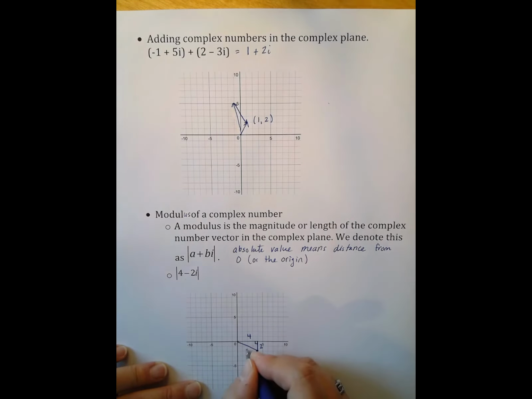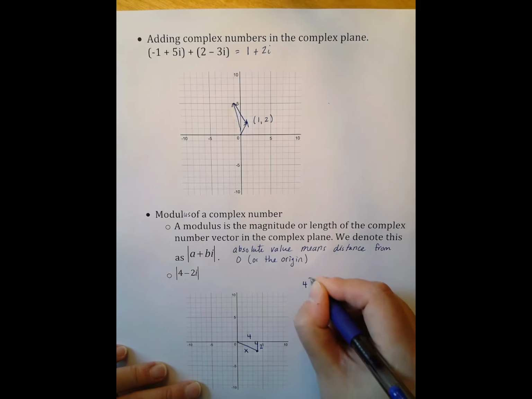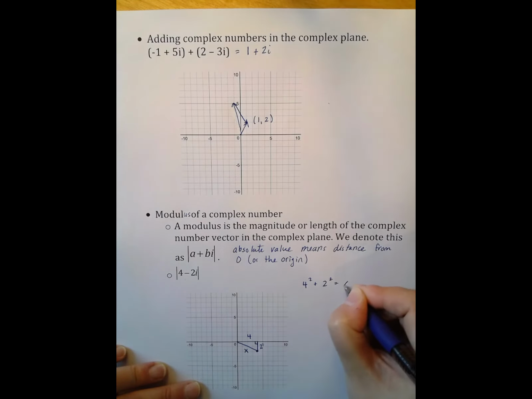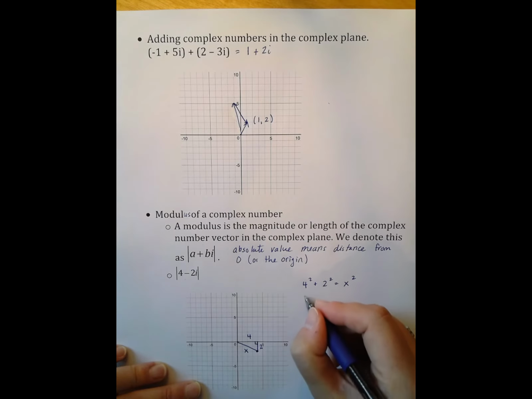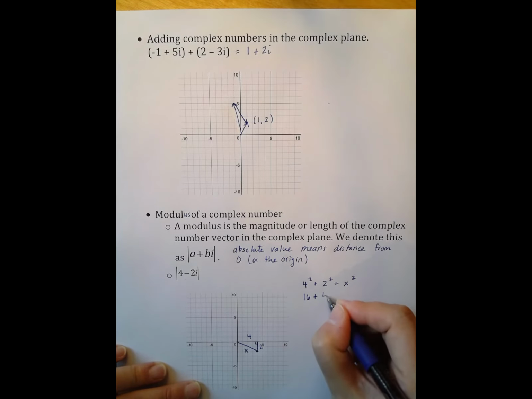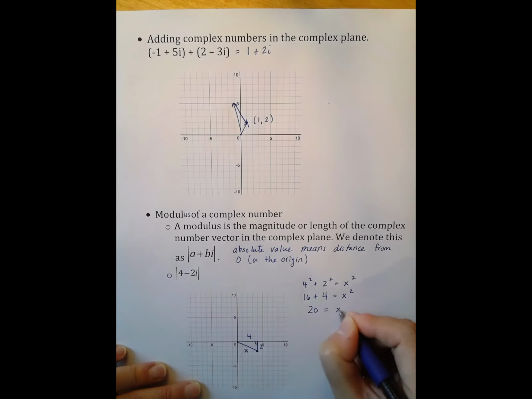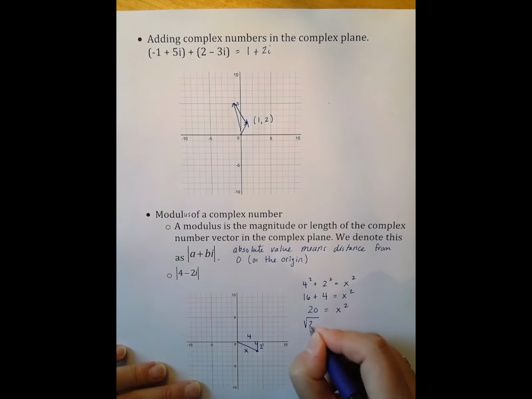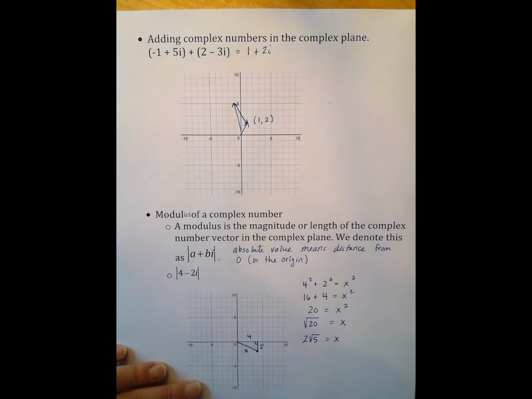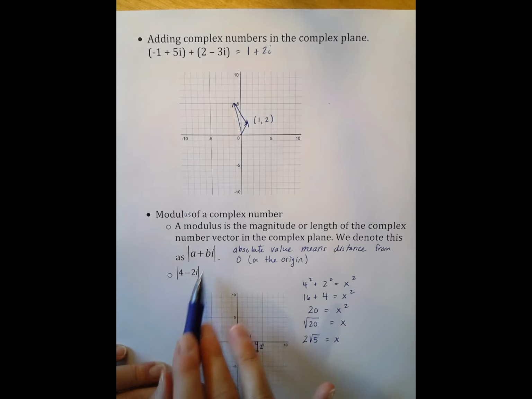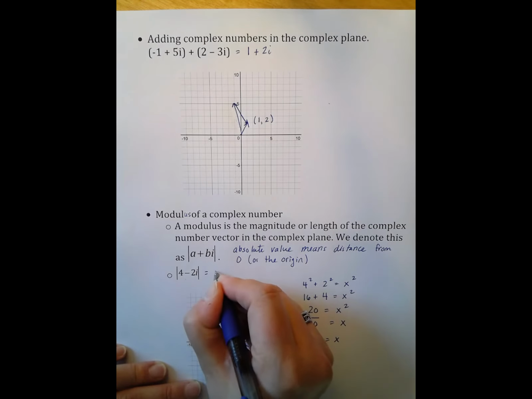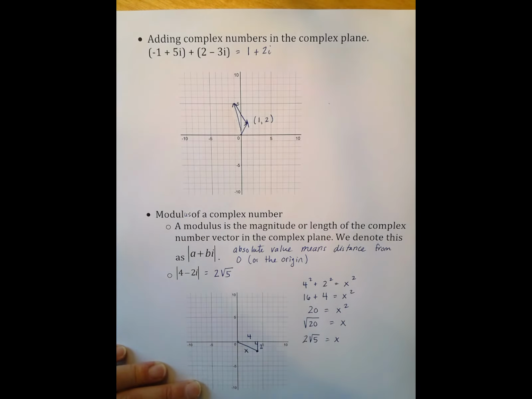So we'll call this x, and we'll say that 4 squared plus 2 squared equals x squared. So 4 squared is 16, plus 2 squared is 4, equals x squared. So I end up with 20 equals x squared. The square root of 20 equals x, but I can simplify the square root of 20 to be 2 root 5, which means this length is 2 root 5. That's what this is asking. What is that length? So that length equals 2 root 5.